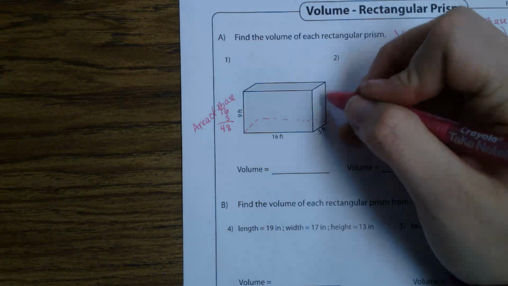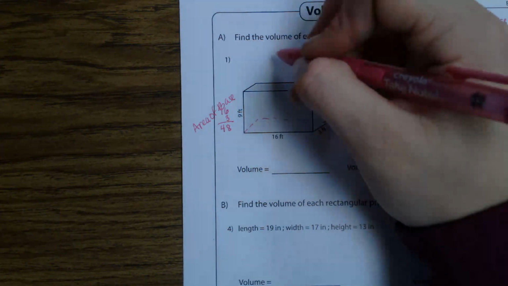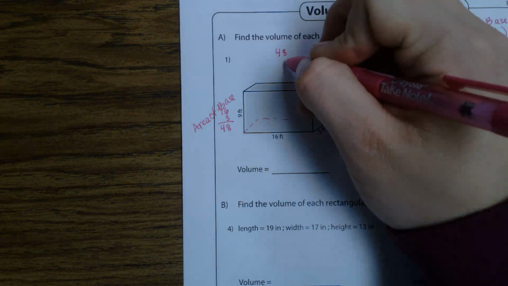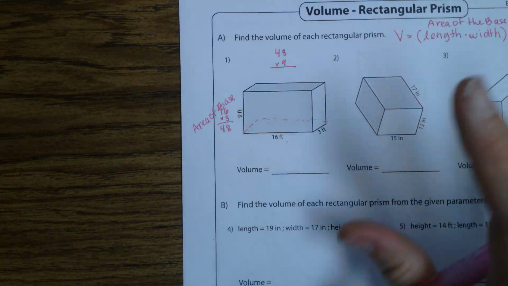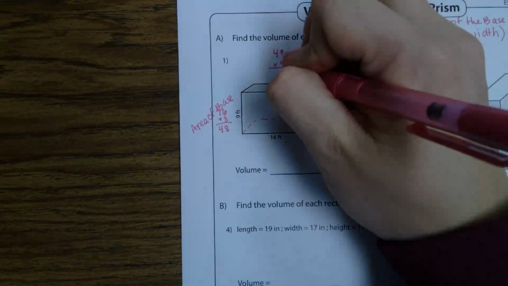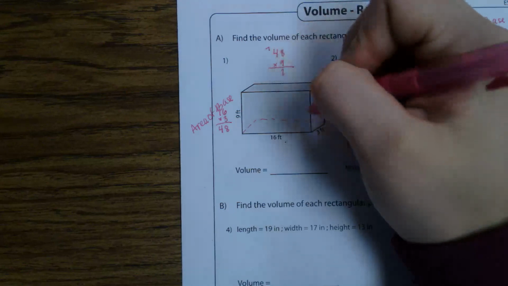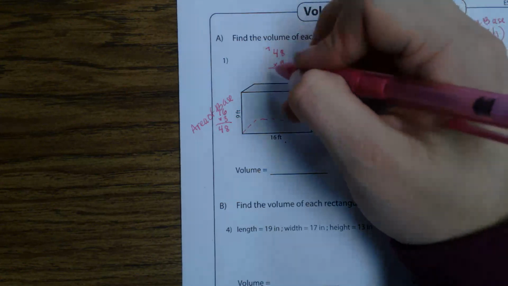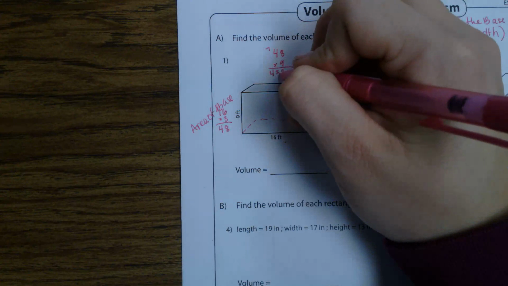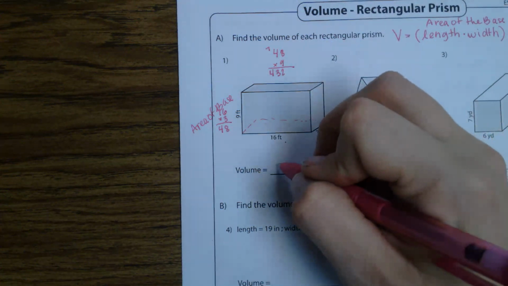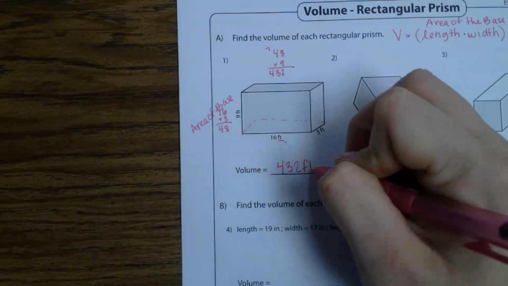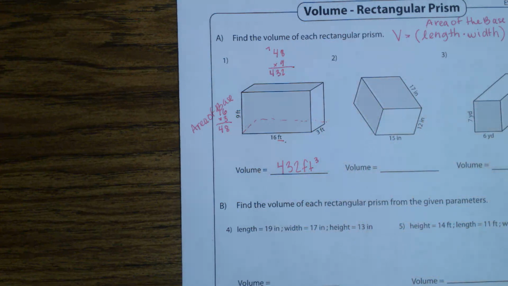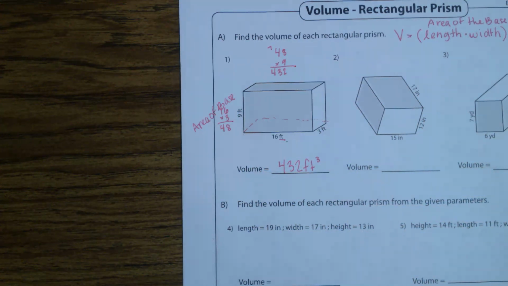Now I multiply that by my height, which is 9 feet. So 48 times 9. 9 times 8 is 72. 4 times 9 is 36, plus 7 is 43. So the volume is 432 feet. Remember, it's cubed. Okay. On our next problem.